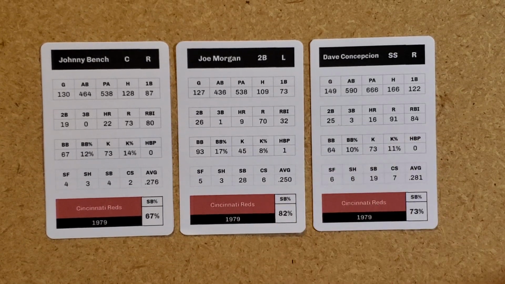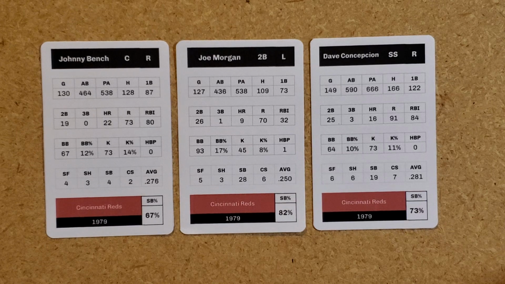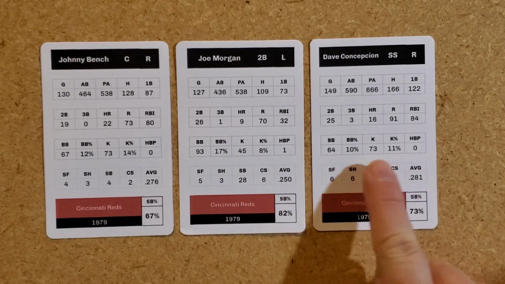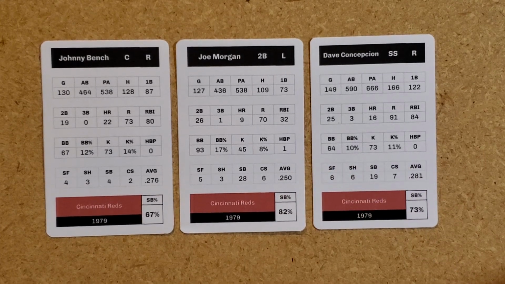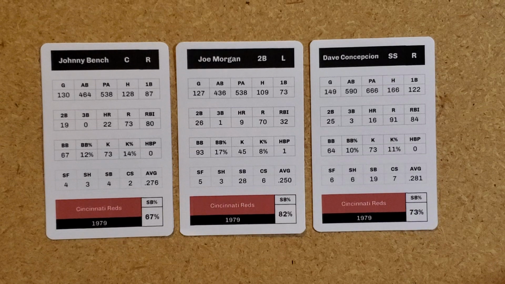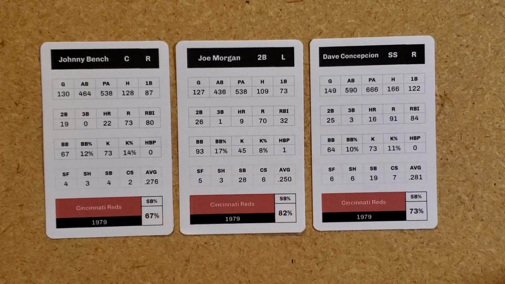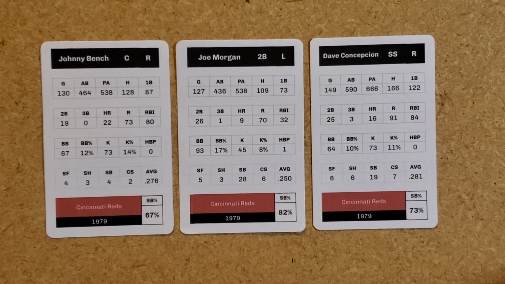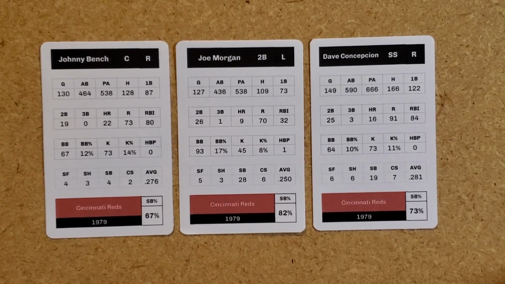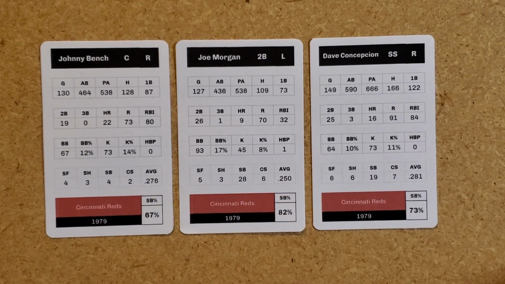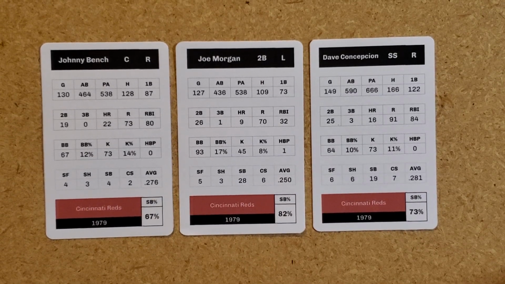Dave Concepcion, 16 home runs and 84 RBIs, also going to be sort of a middle of the lineup run producer. Now, a little bit more bat control with an 11% walk rate. And then you see here Joe Morgan, 17% walk rate, only an 8% strikeout rate. So definitely a contact hitter, not necessarily hitting for a high average, but definitely putting the bat on the ball.